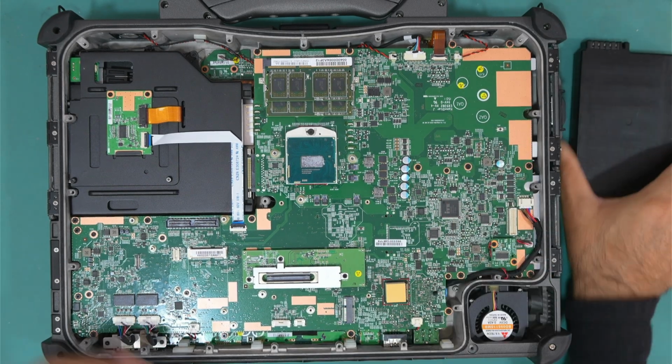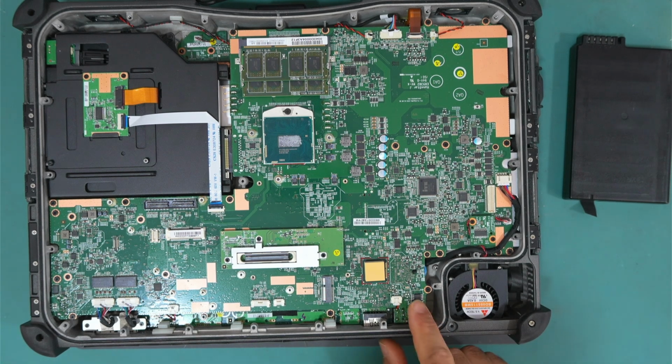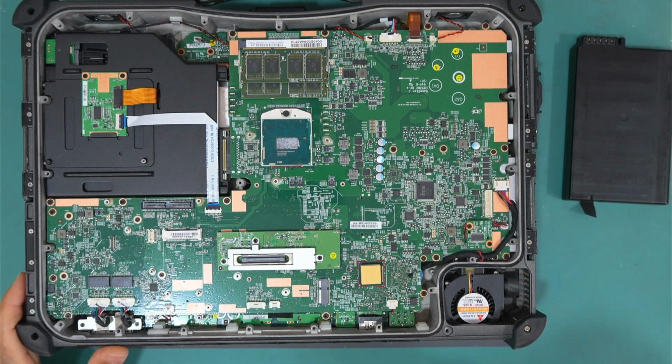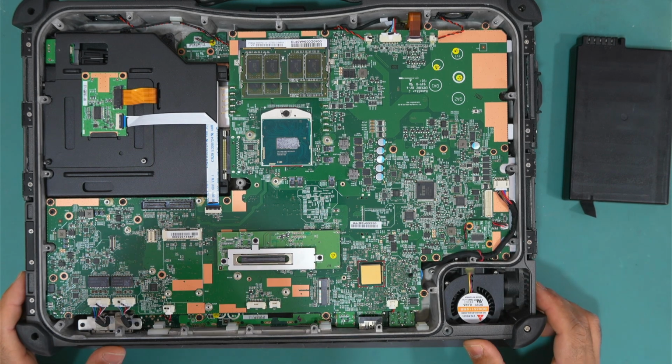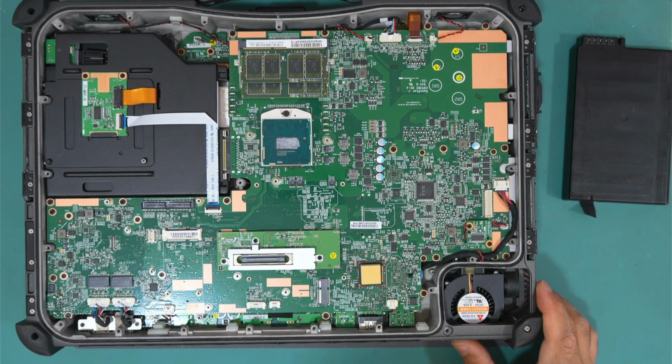Okay, let me disconnect the battery. Here is the battery. So I will now take off this BIOS and dump the bin file, and I will search on the internet to see if anyone has uploaded their bin file. First, let's take this BIOS.